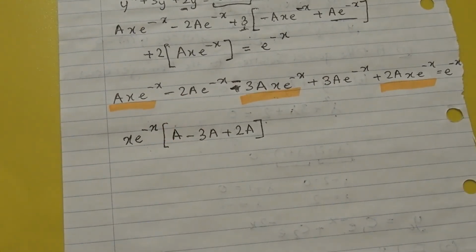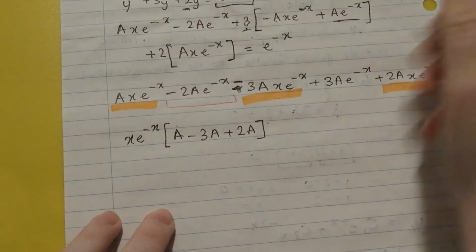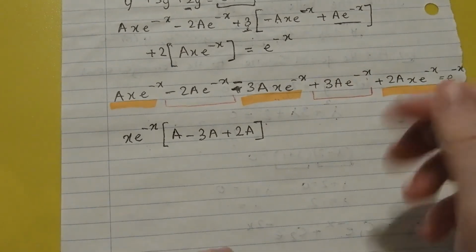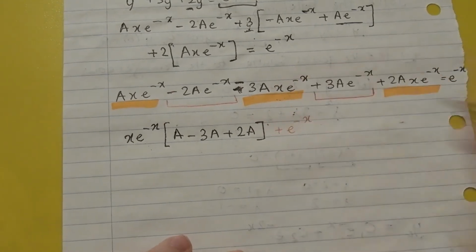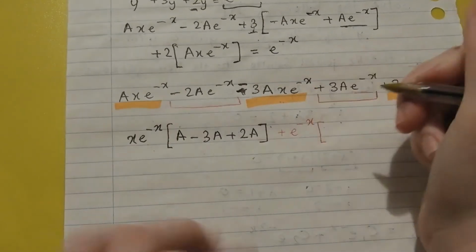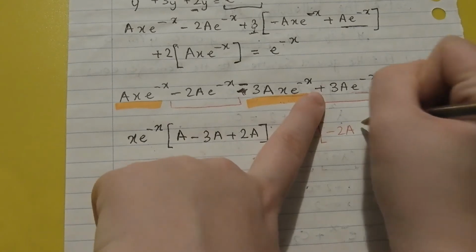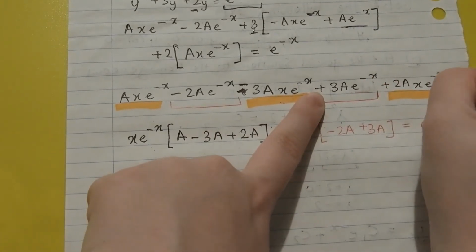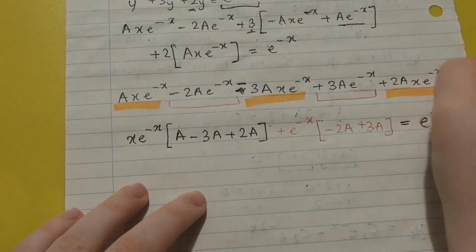For the non-x section, we've got this and this, so it'll be plus e to the negative x, where I've pulled out an e to the negative x, and it'll be minus 2a plus 3a, equals e to the negative x.